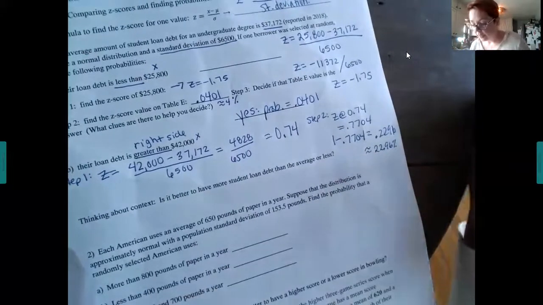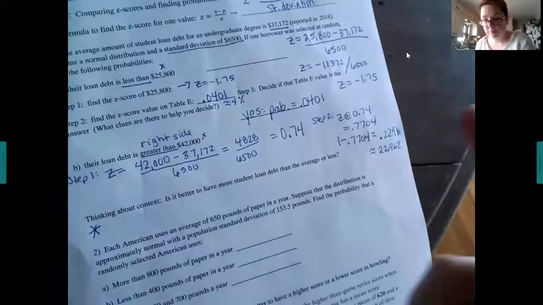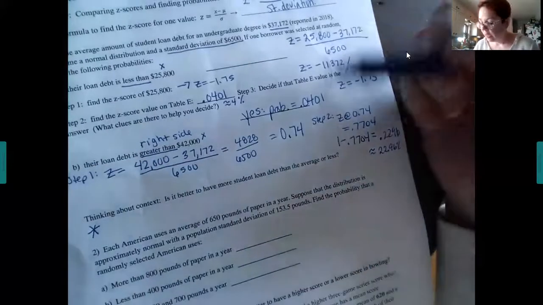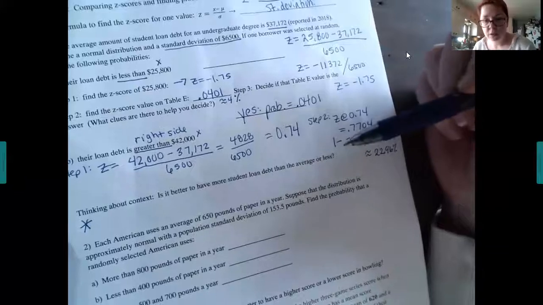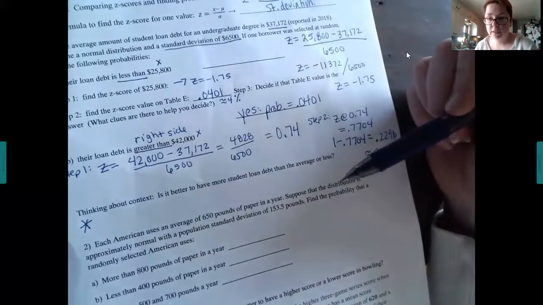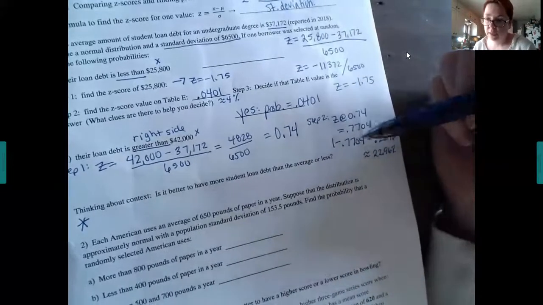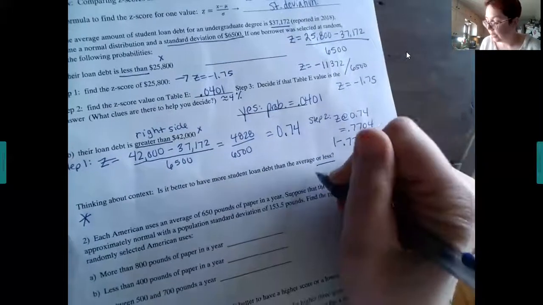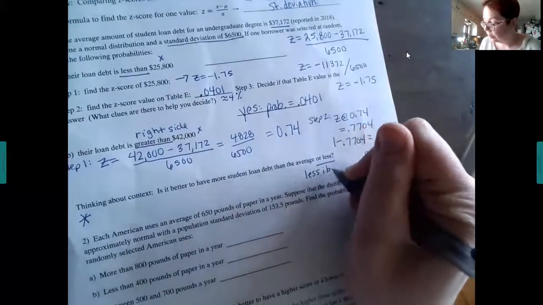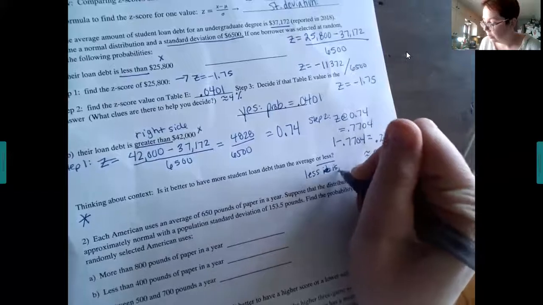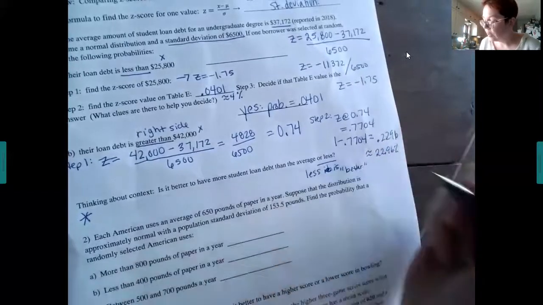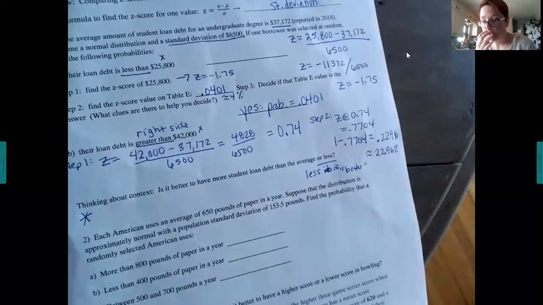And then in context, you want to think about which is better. Is it better to have more student loan debt than the average or less? I hope you say less. So less in this case is better, or they have a better relative position. I would prefer to have less student loan debt than more. Yet that does not seem to be happening in my life right now.